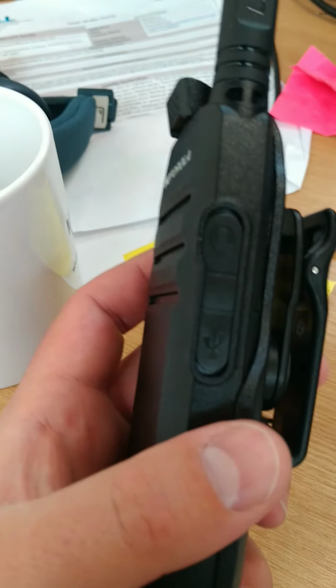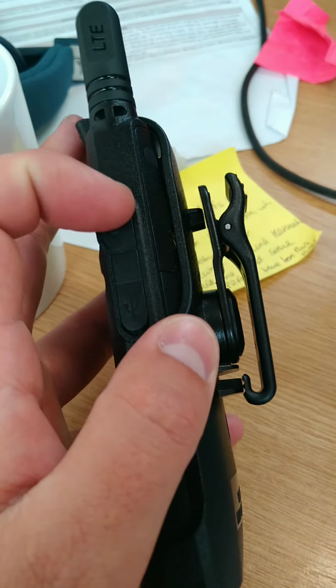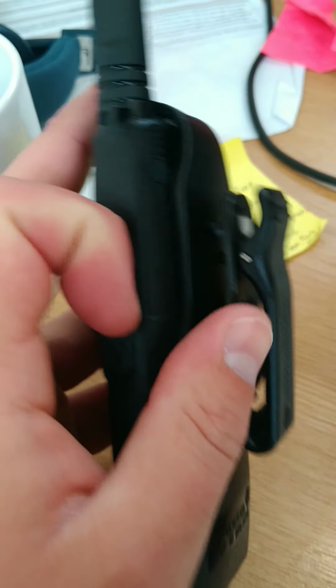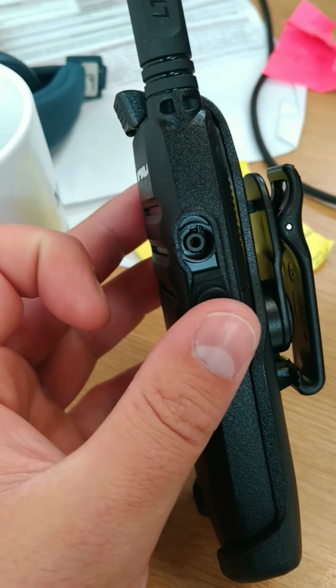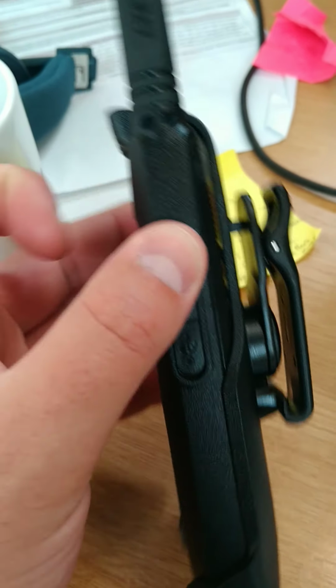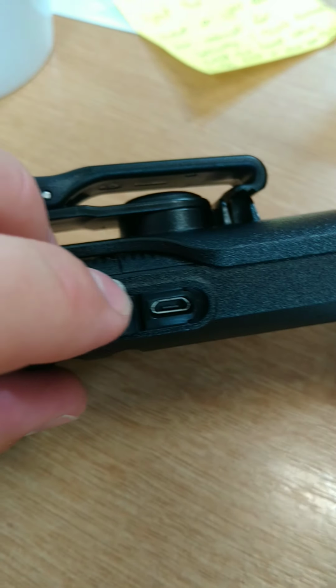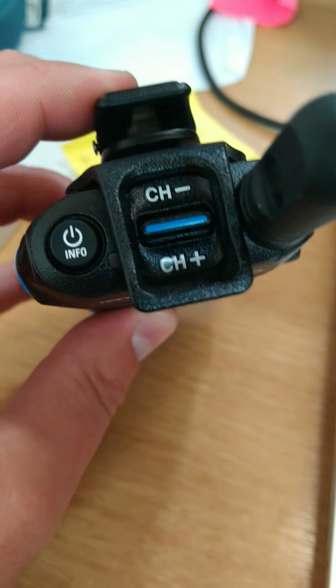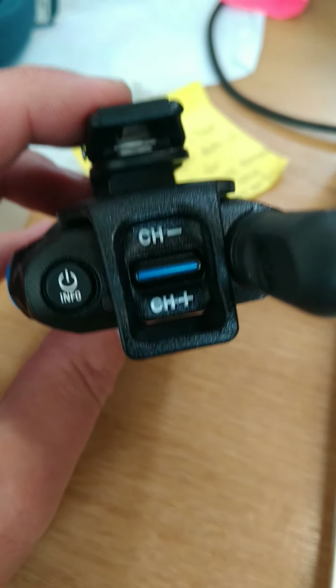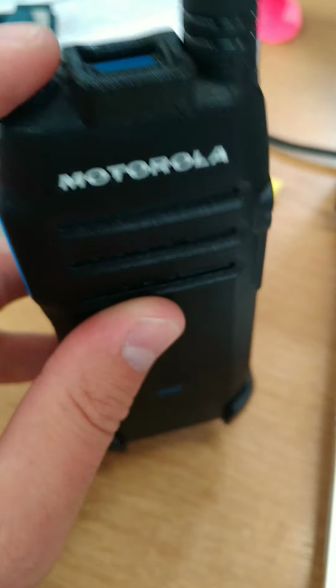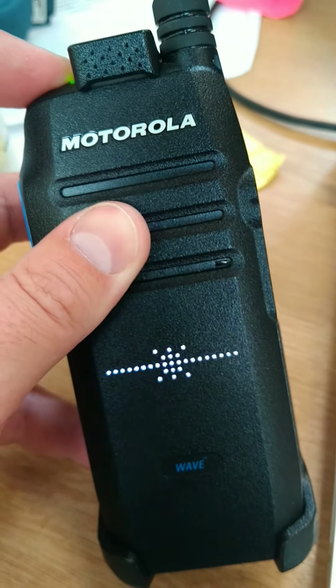On the other side, we've then got the accessory socket, although we generally don't ship these with any accessories, but if you have got a headset with external earpiece and PTT, that would go in there. And then below that is the USB mini socket, which is utilised for charging and/or programming of the device. On the top of the device, we've got the channel selector, and also the power and info button. So I'm just going to switch this radio on now by holding the power and info button down.